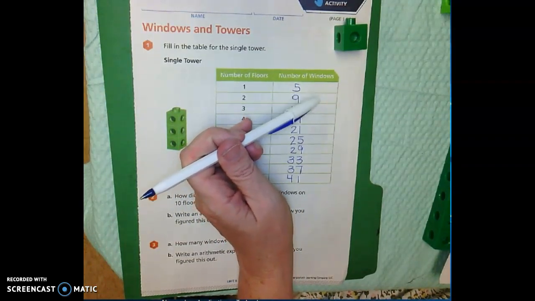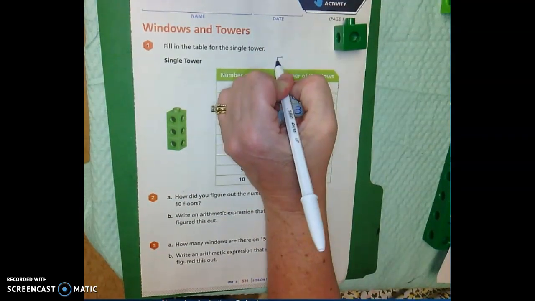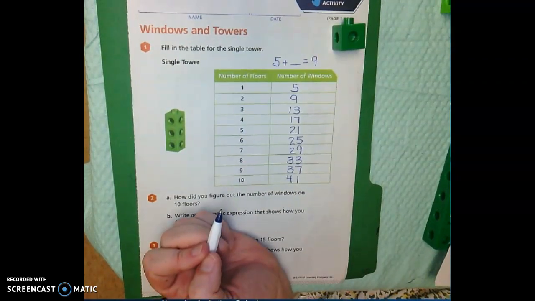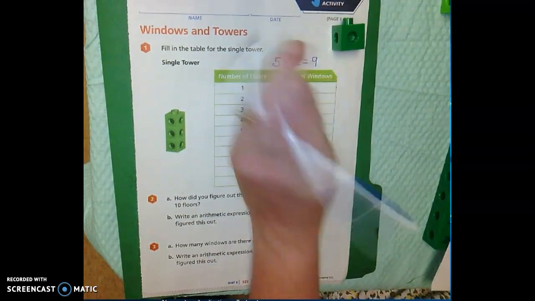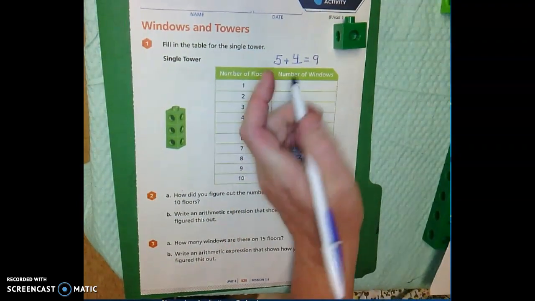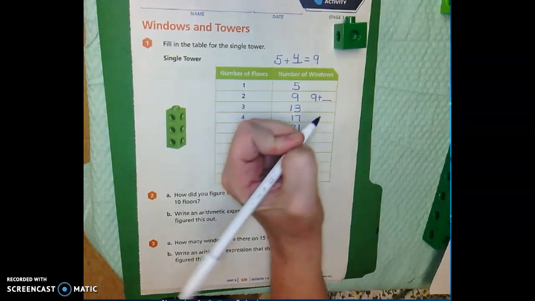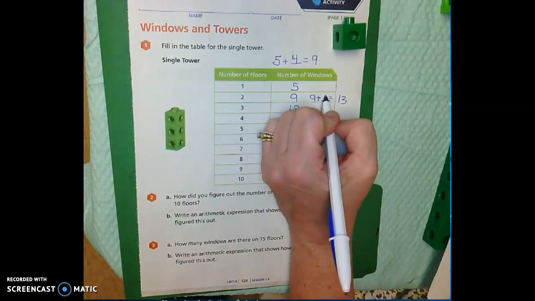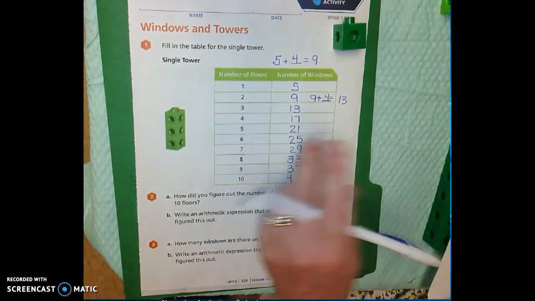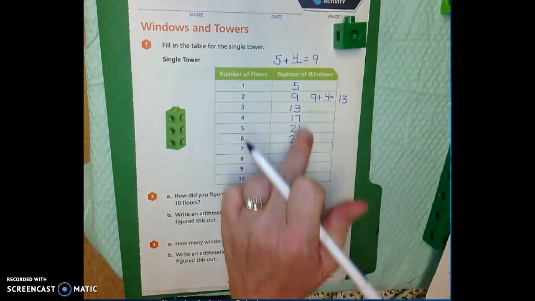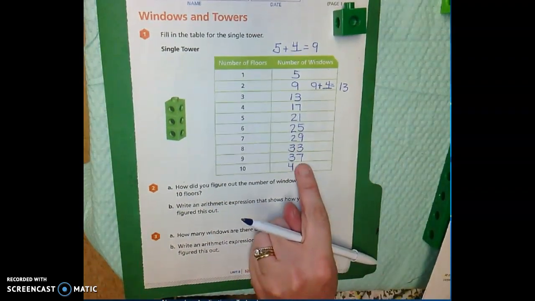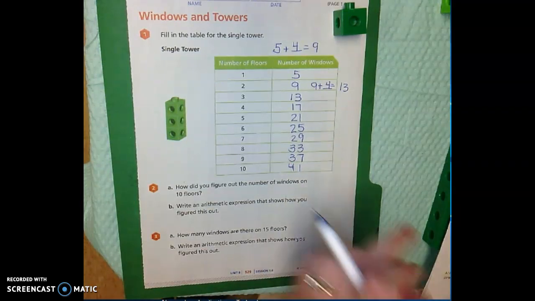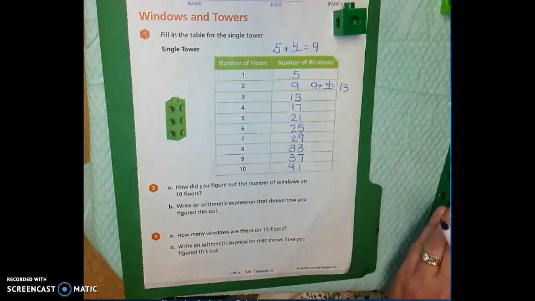Well, 5 plus what gives me 9? 5 plus what equals 9? The answer there is 4. Let's see if this holds true for the next one. 9 plus what gives me 13? 4. 9 plus 4 is 13. Does this rule hold true for the rest of the floors? Well, let's see. Start at 37 and count up to 41 and see how many that is. That is 4. So yes, this works for every single one of these floors.